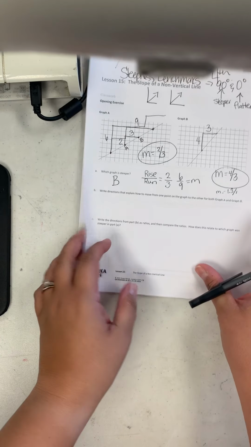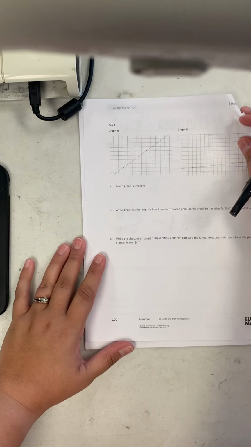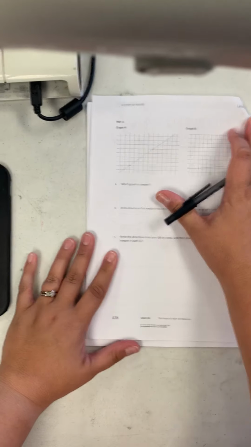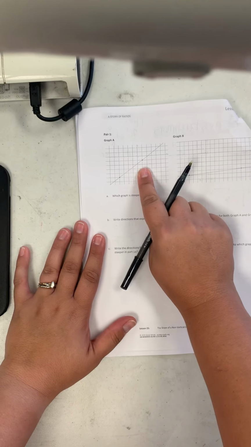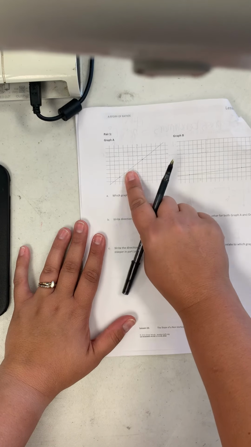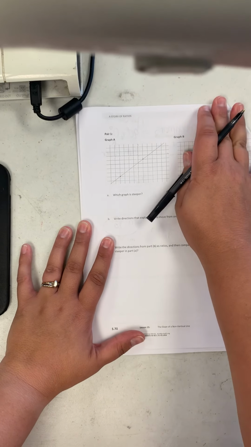Turn the page. Okay, let's do this model. So, which one visually looks steeper? A is steeper because it's closer to 90 degrees. B is flatter because it's closer to 0 degrees. Very good.